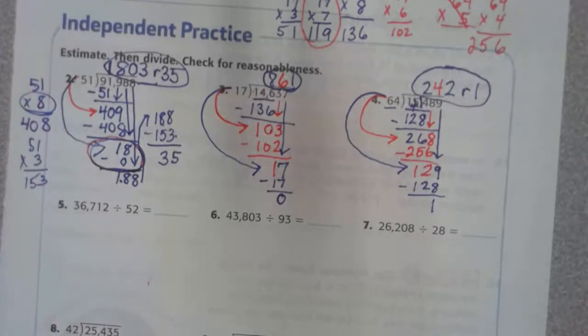Oh, wait, no, I totally got it. Estimate. No, just divide. Just divide. I don't want to. Libby, where you at? Why is Taylor walking around? Put your name in.